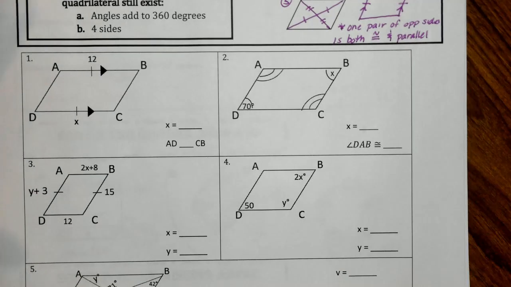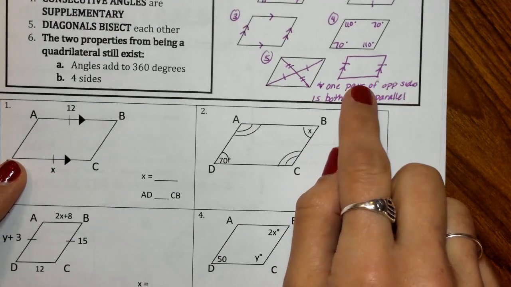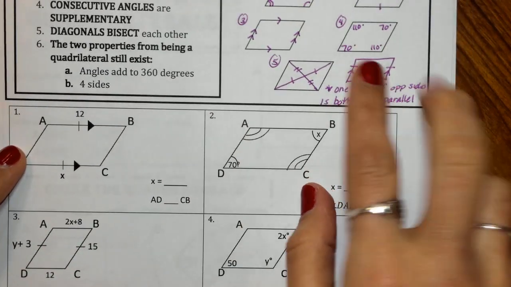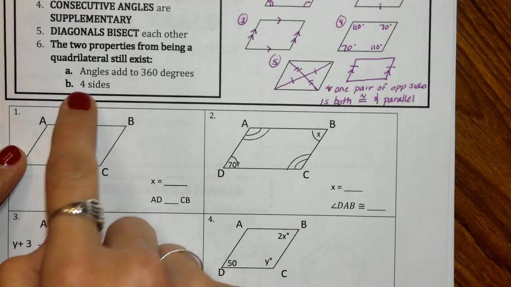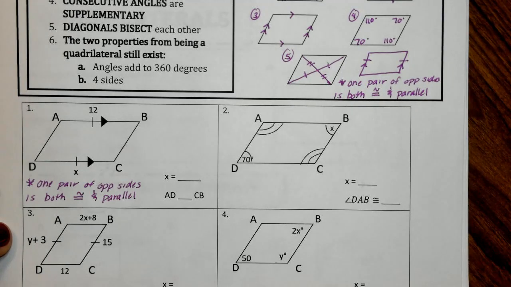Number 1, what we're going to notice is they use the triangles for parallel. And what we need to do is look up here at this additional one that we added in. They're on different sides. The one that we drew was on the left and right. The one on number 1 is on the top and bottom. It doesn't matter. It's still saying that one pair of opposite sides is both parallel and congruent. So right here, we'll go ahead and write that. Okay, so go ahead and pause it and write that in. So one pair of sides is both parallel and congruent, congruent and parallel.